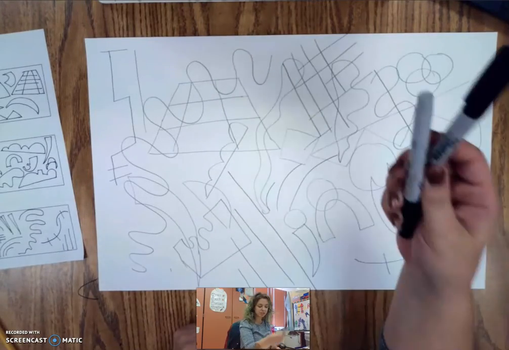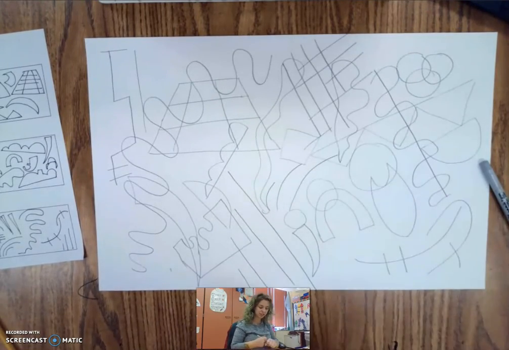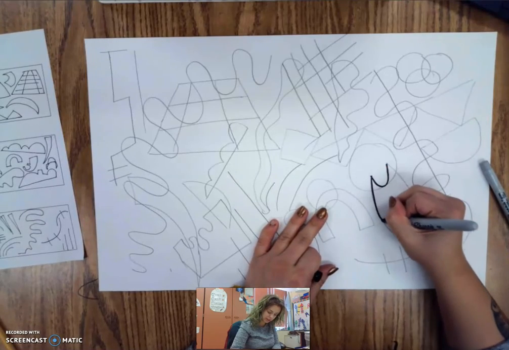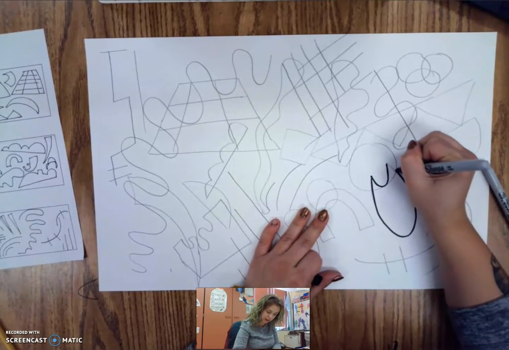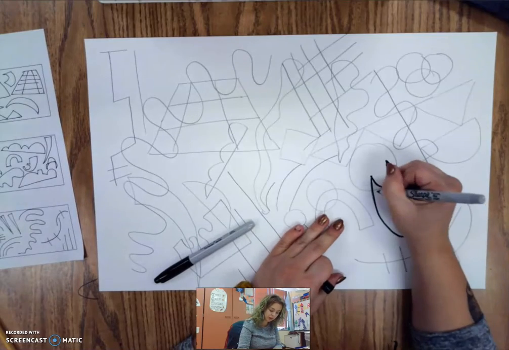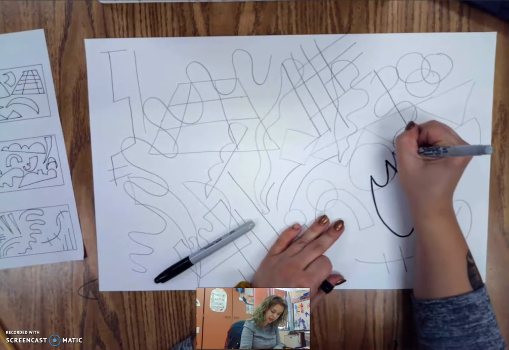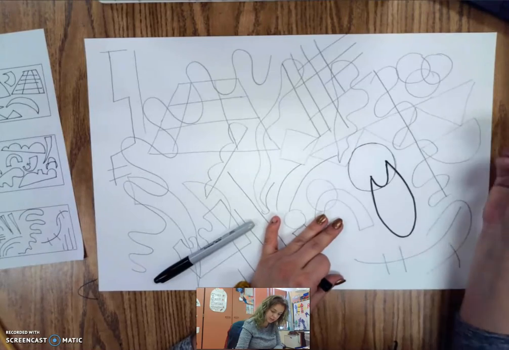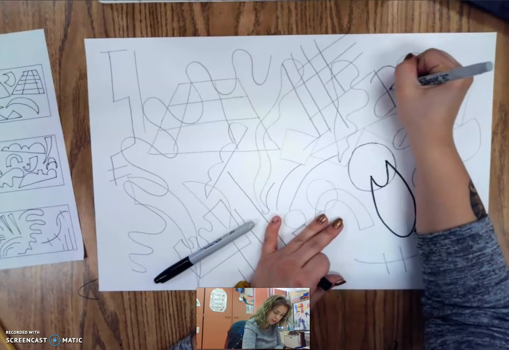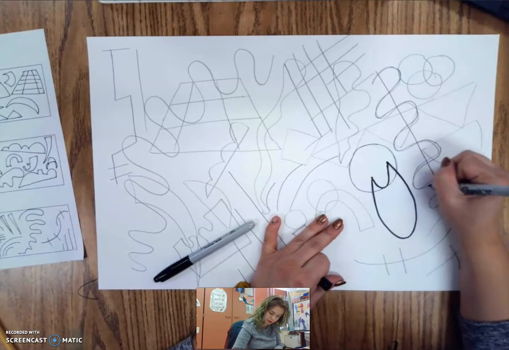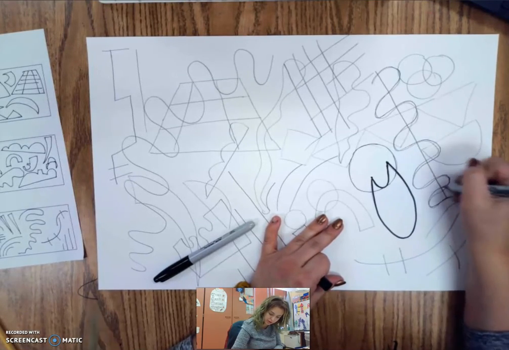Now that I have shapes that I like and I like where they're placed, I'm going to begin the outlining process, which, like I said, I like to use a little bit of a thicker marker and then a little bit of a thinner marker, just because I like having some thick lines, some thinner lines, so it's easier to have them both by you and ready to go.